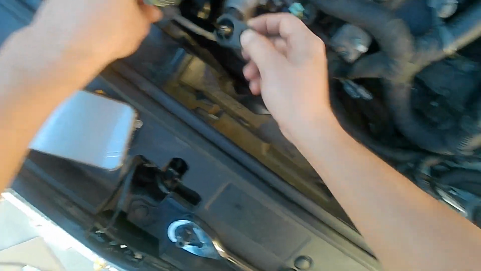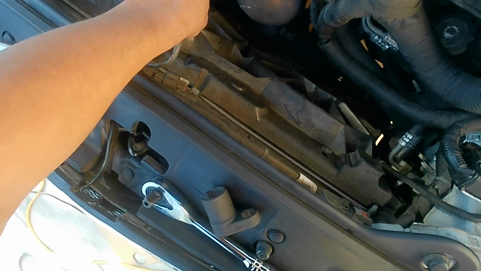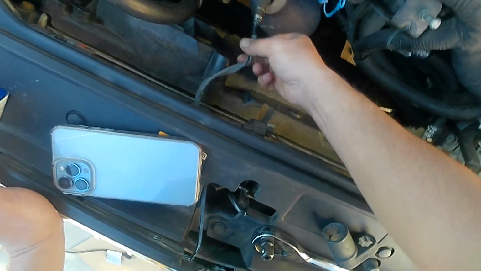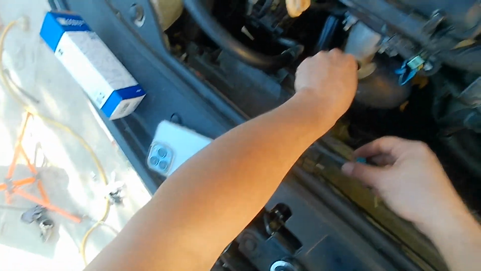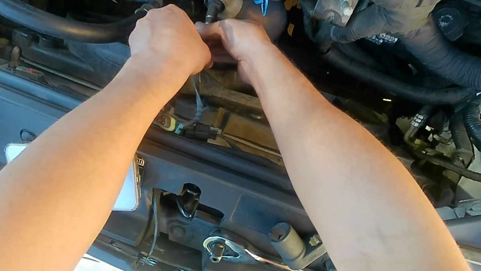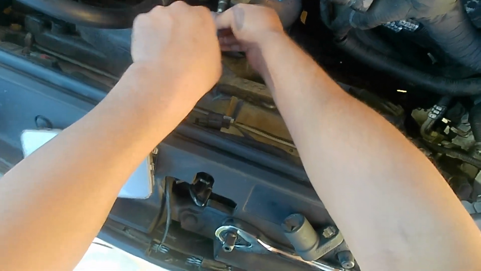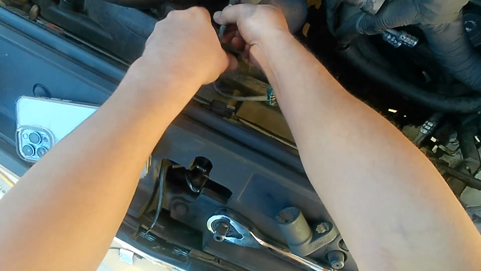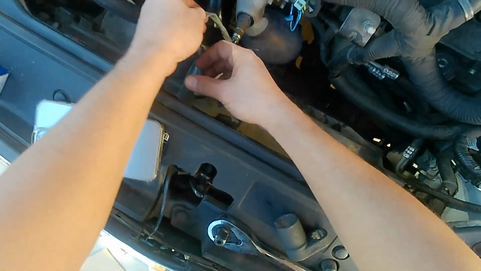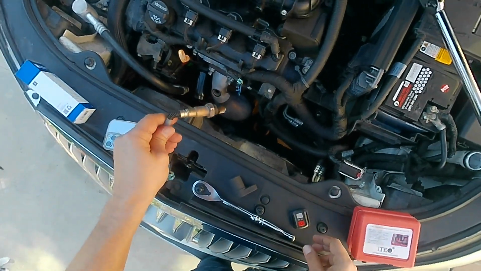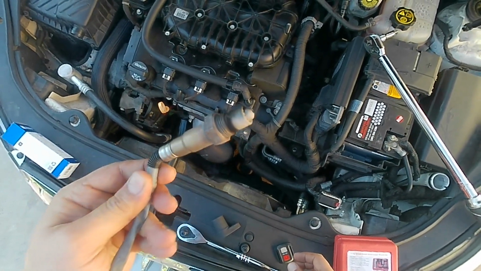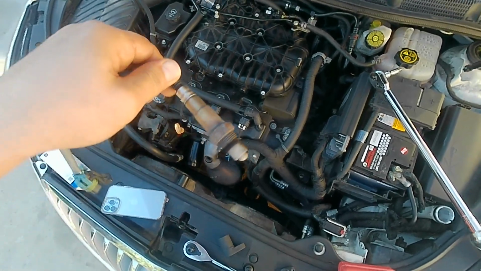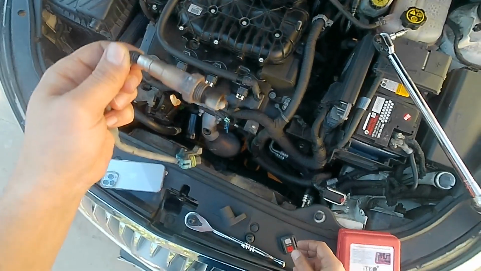Alright, now we can just remove it. It's a little bit hot, so I'm gonna just turn it carefully. I don't have my gloves on. Thing turns forever. There you go. So it looks pretty bad. Totally burned on one side. But anyway, we'll replace this.